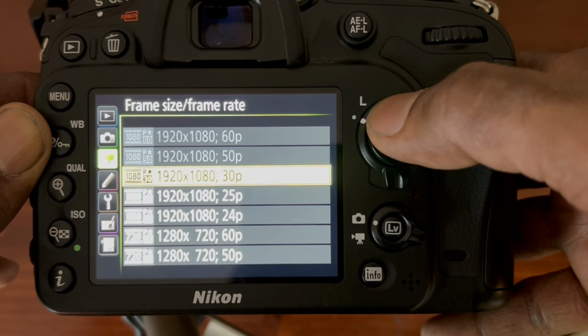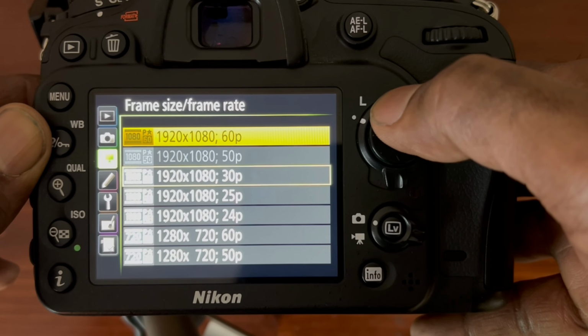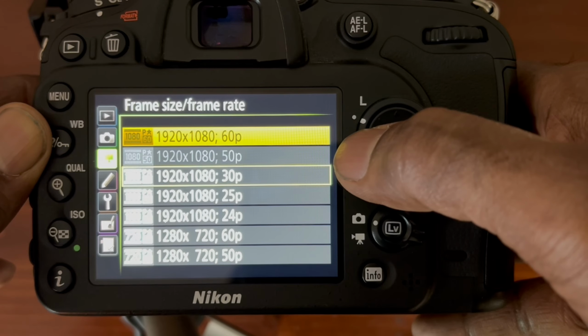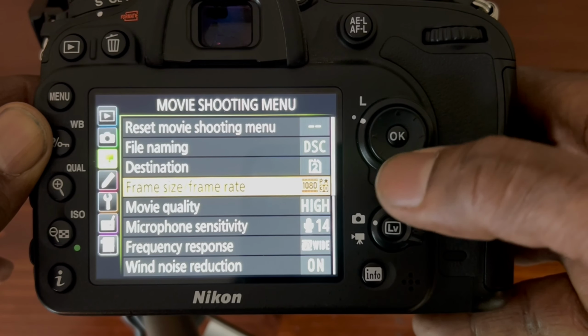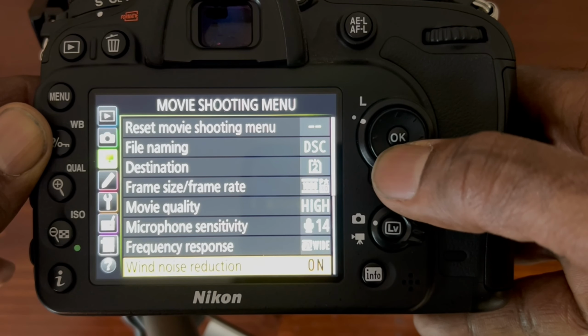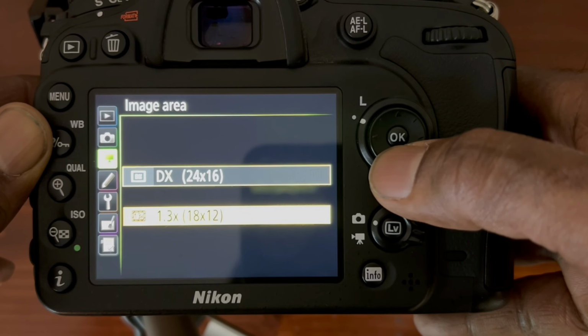But if you want to take 1080p at 50 frames per second or 60 frames per second, you have to make a change. You go to the image area and choose the 1.3 crop size. You are cropping the sensor digitally and selecting the smaller size of the sensor.